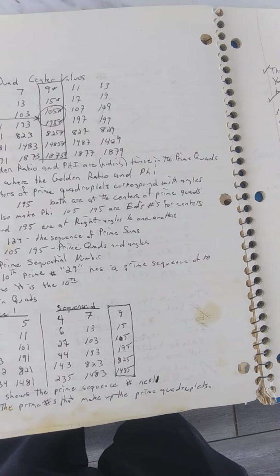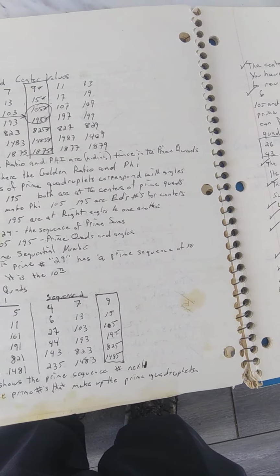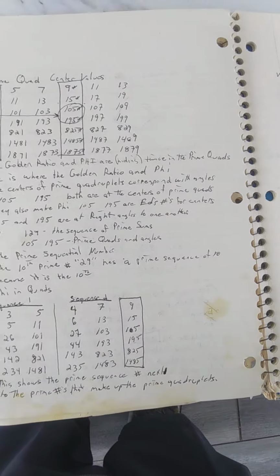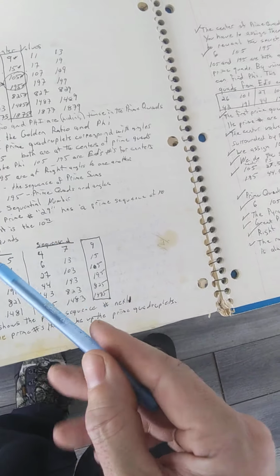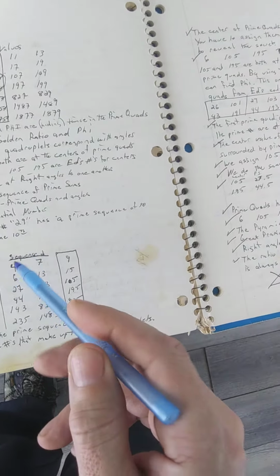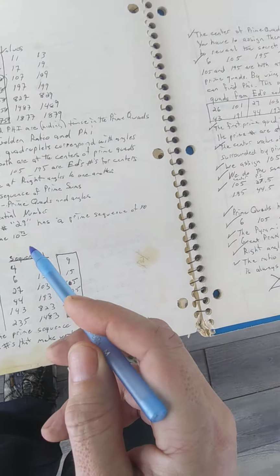The 105 and the 195 are at right angles to one another. Okay, here's where the 7 and the 129 come in. These are the sequence of prime sums. The 6, the 105, and the 195 are the prime quads and the angles. The prime quads' sequential numbers. Okay, the 10th prime quad, number 29, has a prime quad sequence of 10 because it's the 10th.